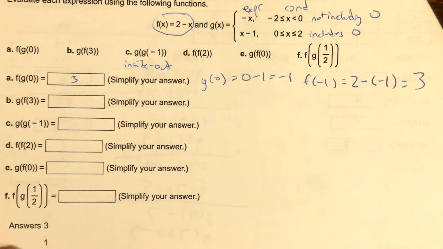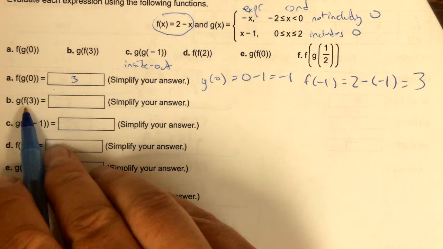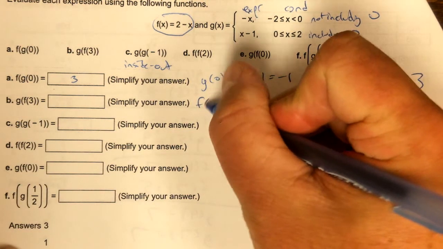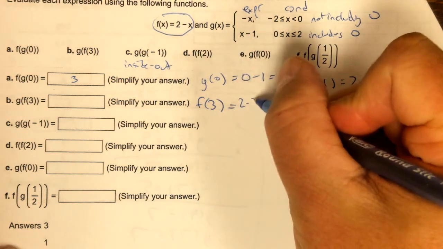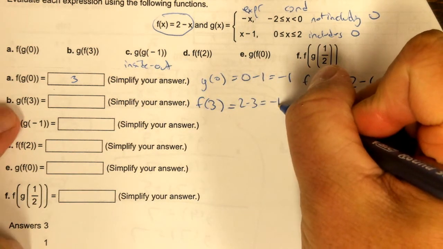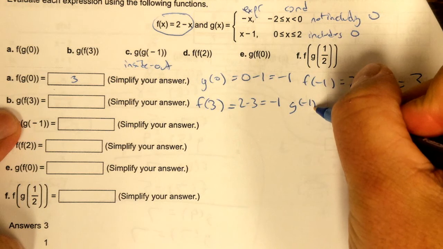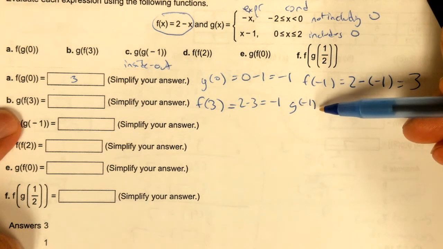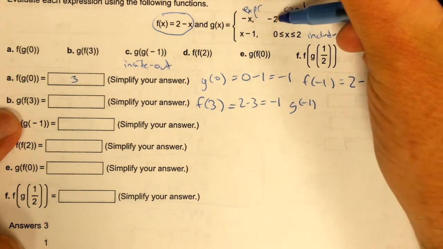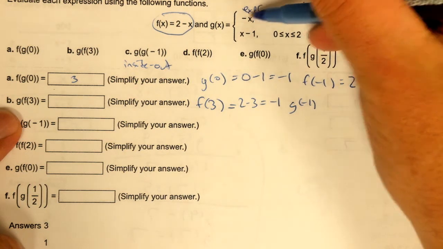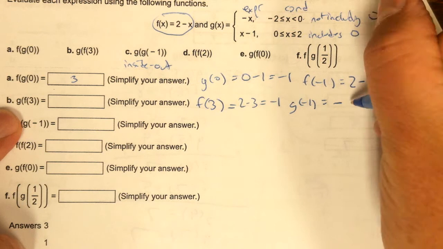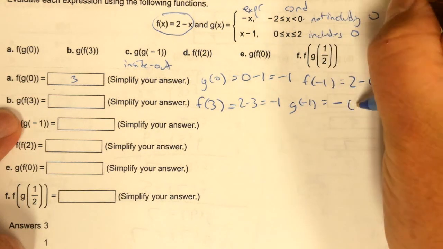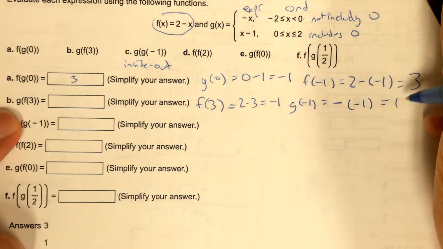Okay. On this one, you do f of 3 first, so that would be 2 minus 3, which is -1. Then do g of -1. So -1 falls in the interval from -2 to 0. So you do the top function, which is minus, and then you write something, and that something is -1, so you get 1.